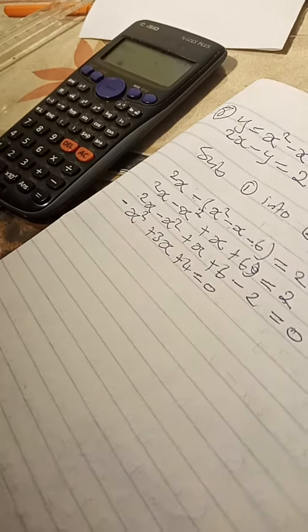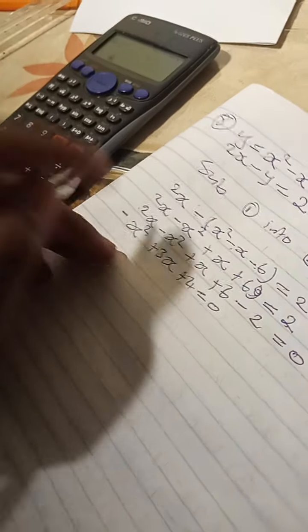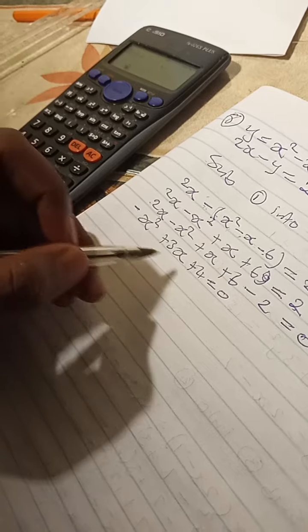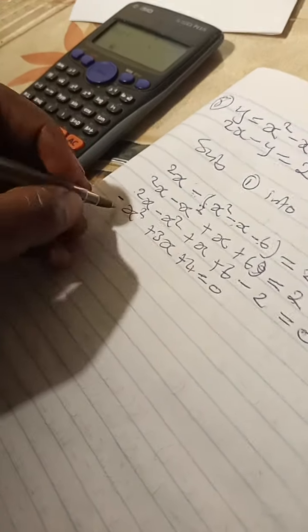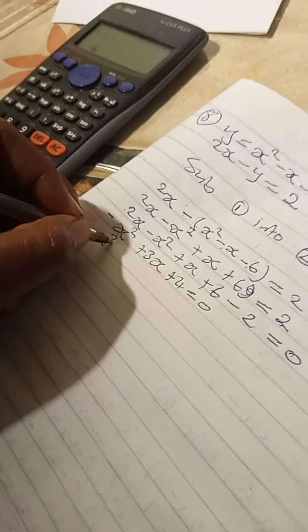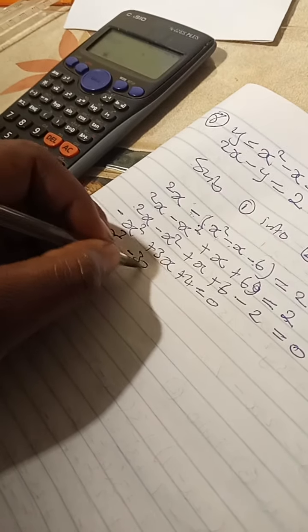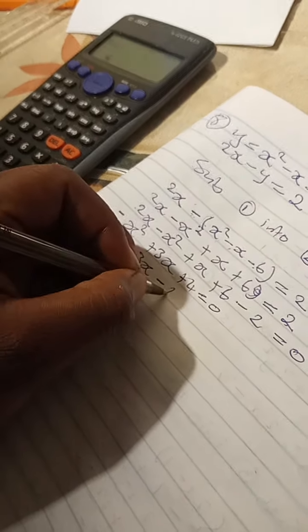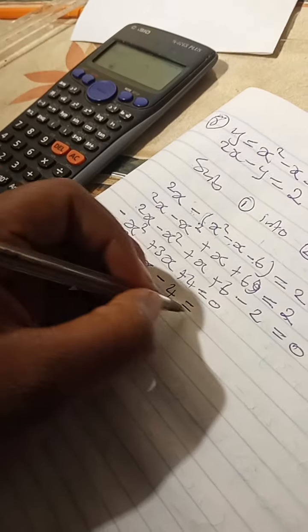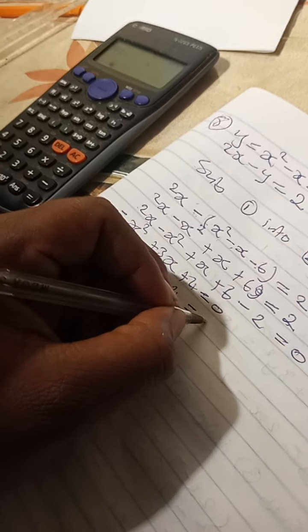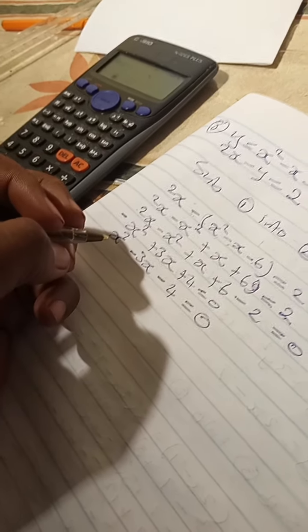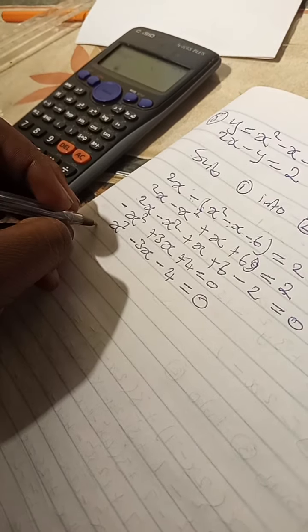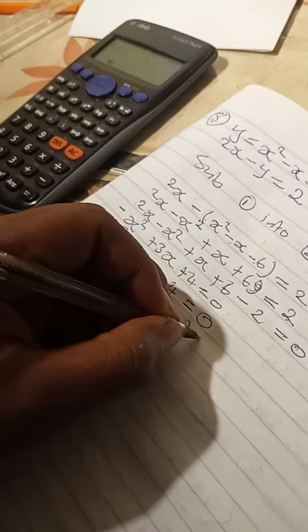So what I usually do when I have a situation like this, I divide all throughout by a negative sign. And when you divide throughout by a negative sign, we're going to have x squared minus 3x minus 4 equal to 0. I think we had a situation like this somewhere in here. So we're going to have to use our bracket.